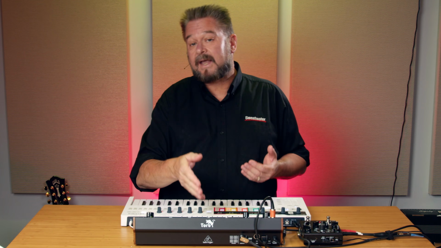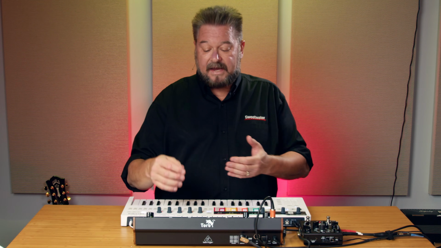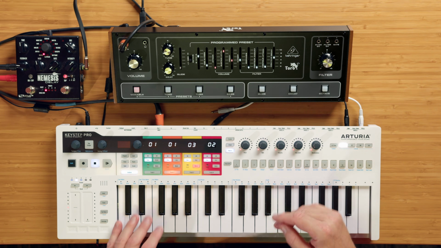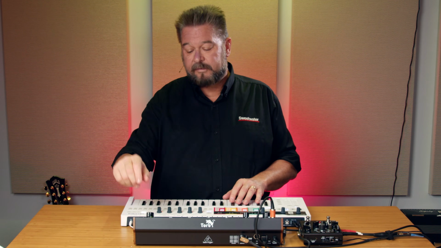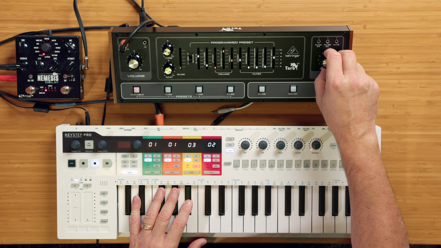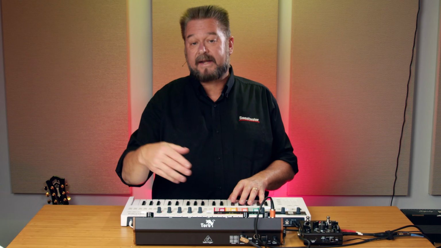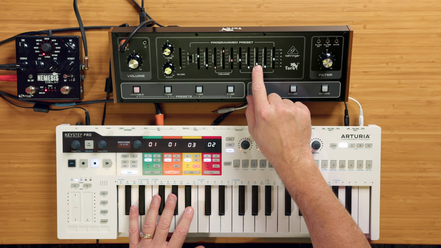And then, of course, contour amount. That is how much the attack and decay are going to the filter. So if I turn that all the way off, the filter is going to be static. Of course, I can move it by hand. And then as I turn up the contour amount, then we start getting the attack and decay on that.